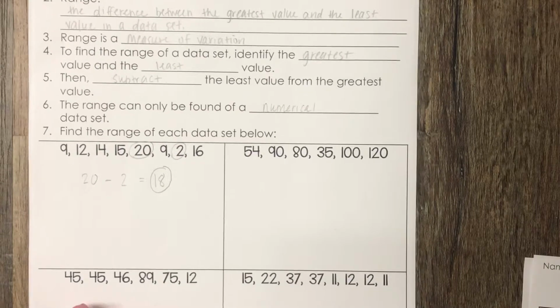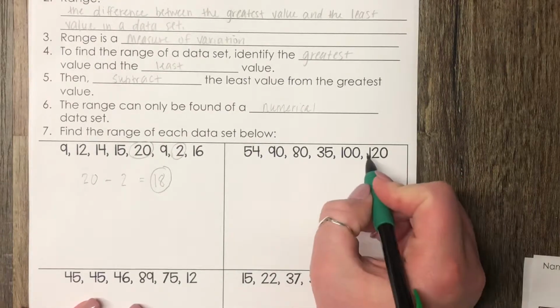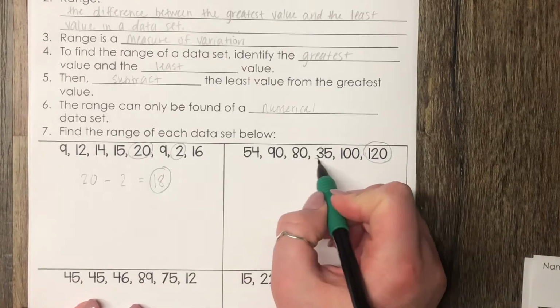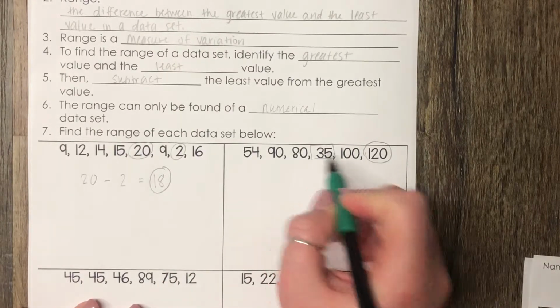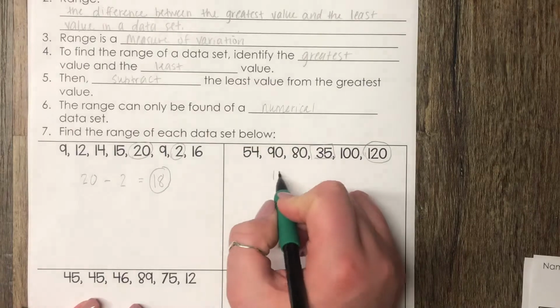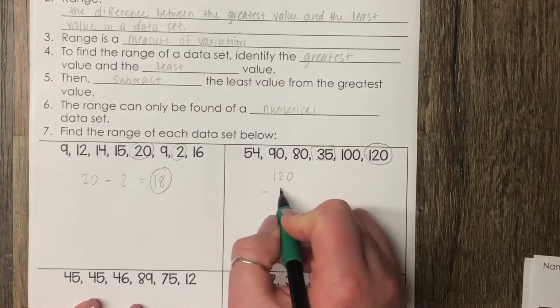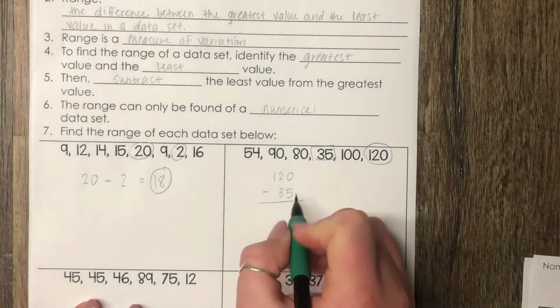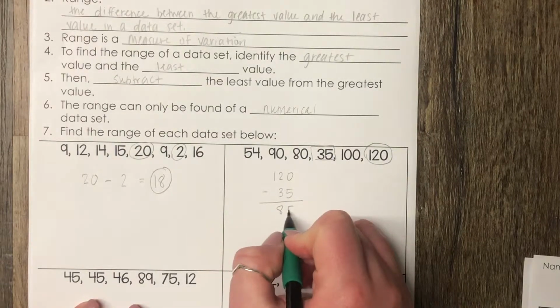Okay, with example 2, you should have said that 120 is our greatest number. 35 is our smallest number. So if we say 120 minus 35, you have a calculator. So this should be 85.